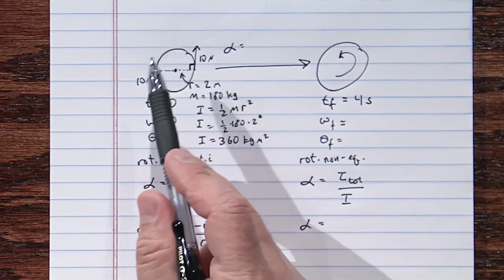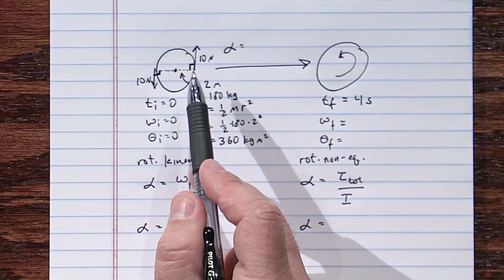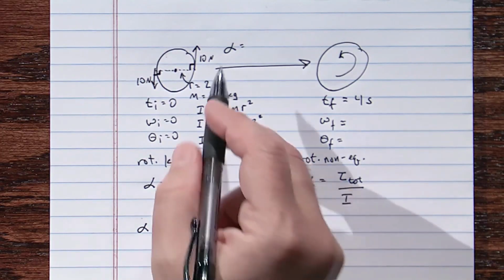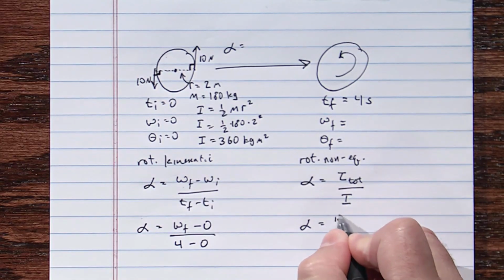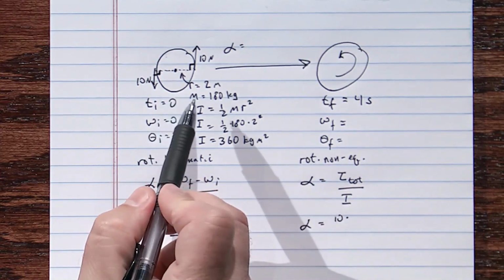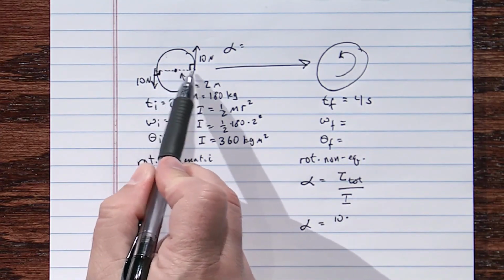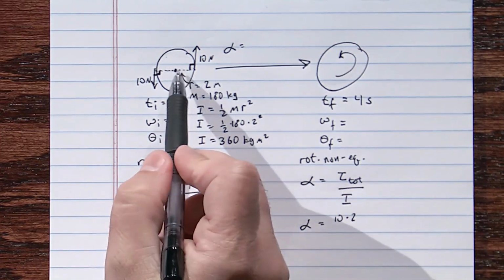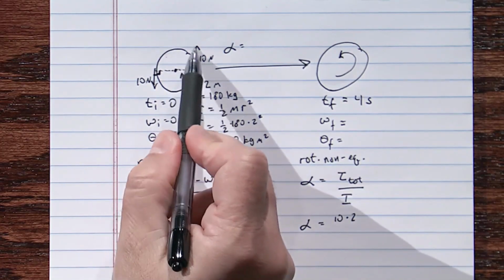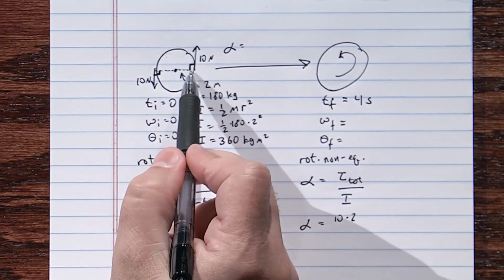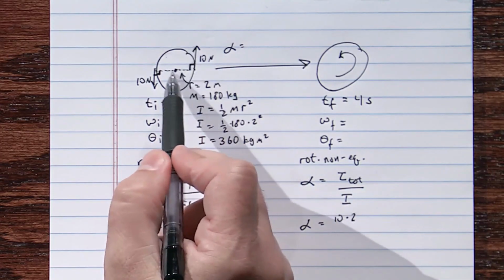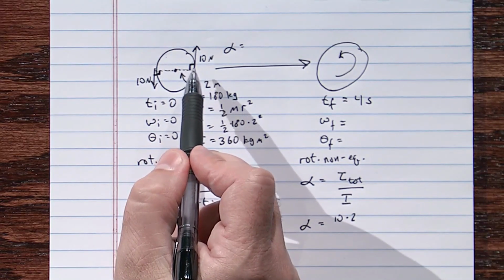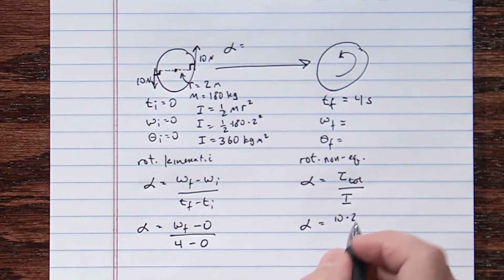So both of these are positive torques, so we can add the torques together. Torque is equal to force, which is 10 newtons, times the distance that force is from the pivot point, 2 meters, times the sine of the angle that the force makes with the line to the pivot point, which is 90 degrees. Sine of 90 degrees is 1, so I won't write that.